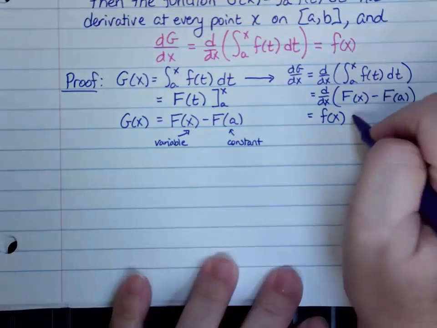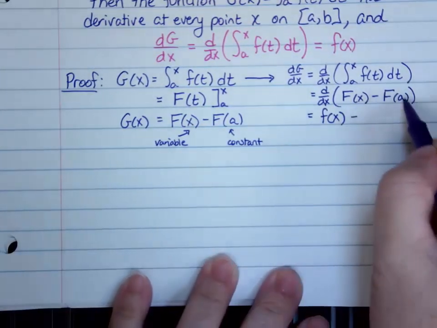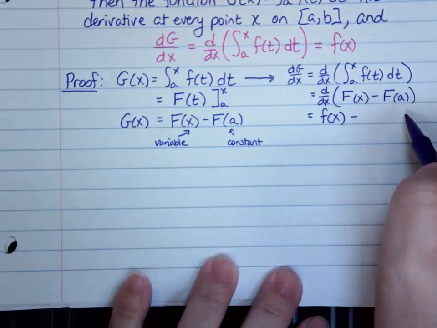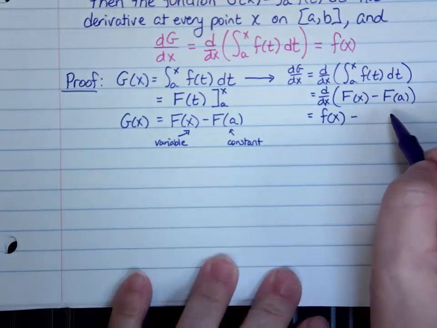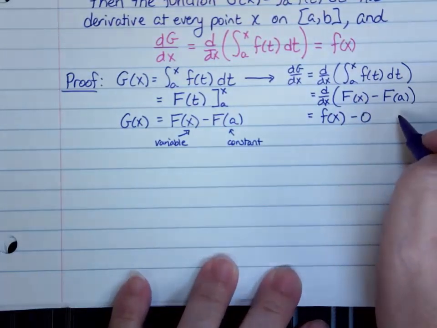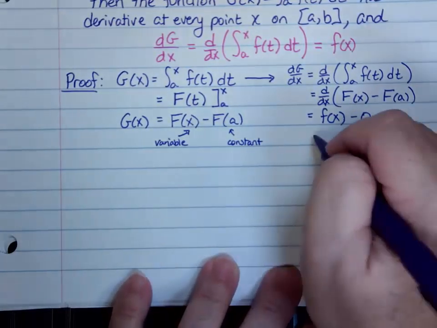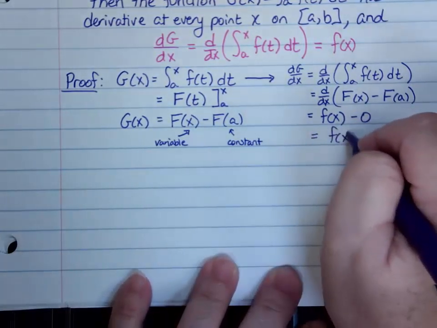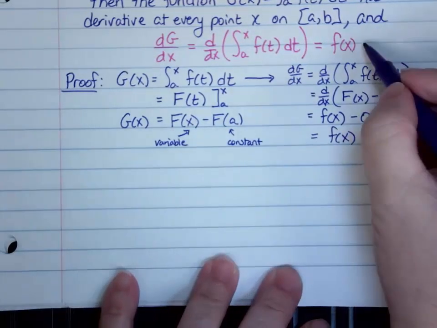Minus, this is a constant. If a is a constant, f of a is a constant. And what's the derivative of a constant? Always 0. It doesn't matter what a is. If a was a 5, it's still 0. So my answer is f of x, which is what the theorem said it was supposed to be.